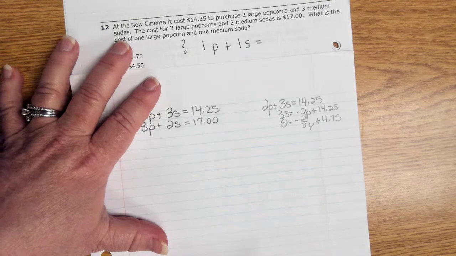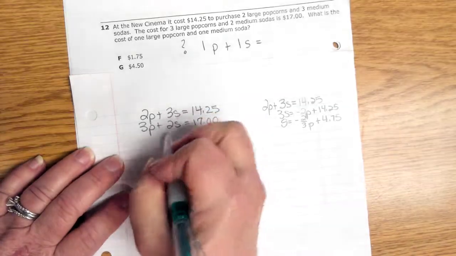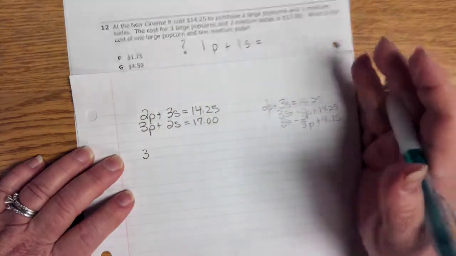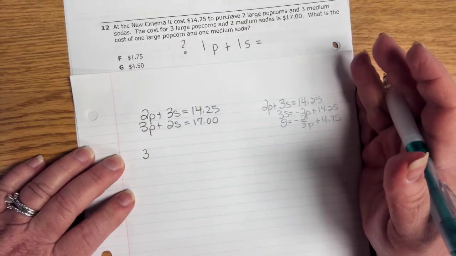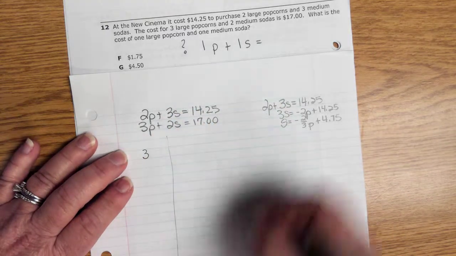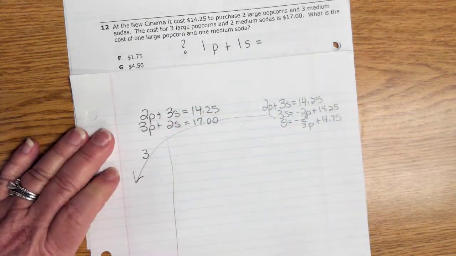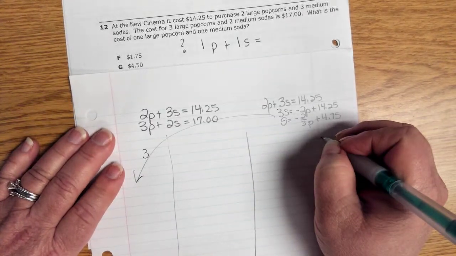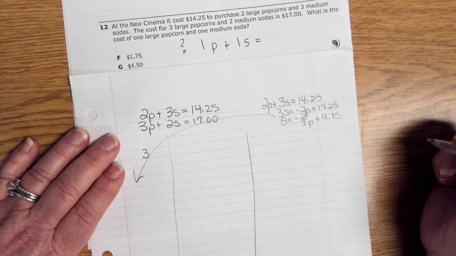Okay, so now I'm going to come over to my second equation. Do you remember us? We made 3 columns when we did this. Do you remember this? We did our first stuff here, then we had a middle column, and then we had an ending column. Do you remember this?